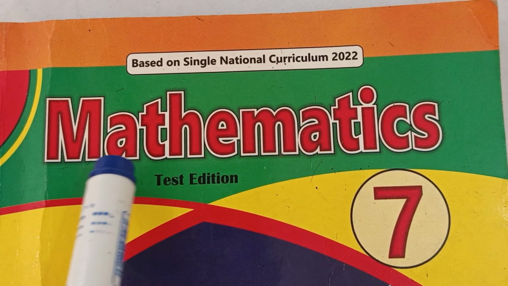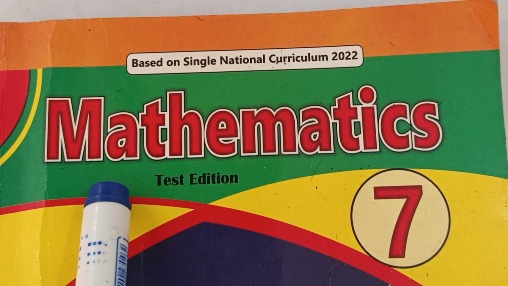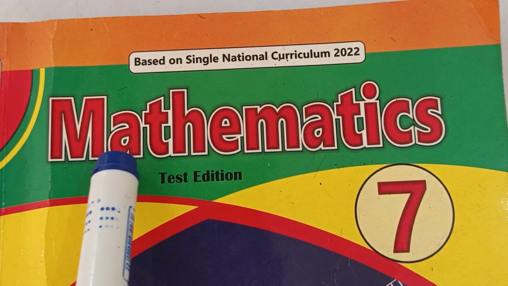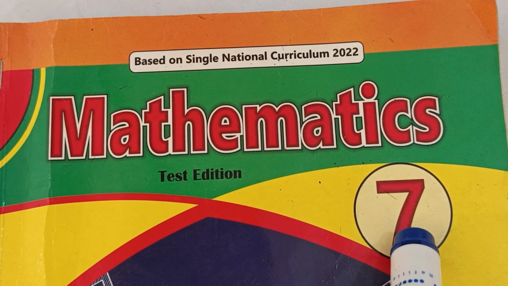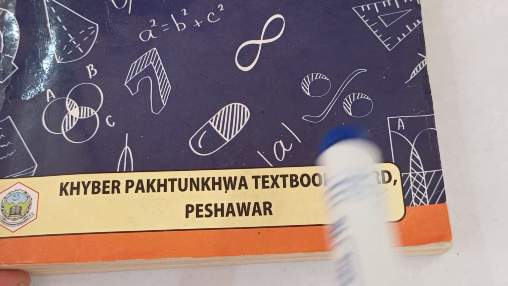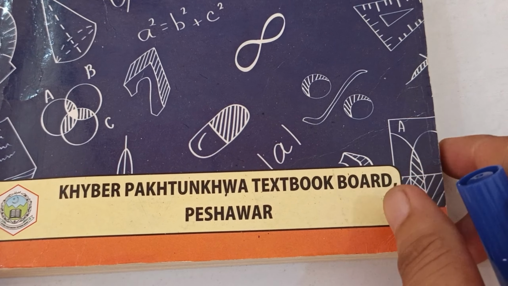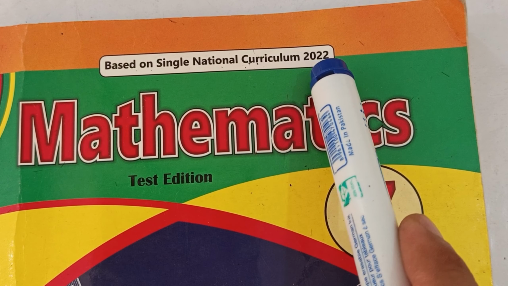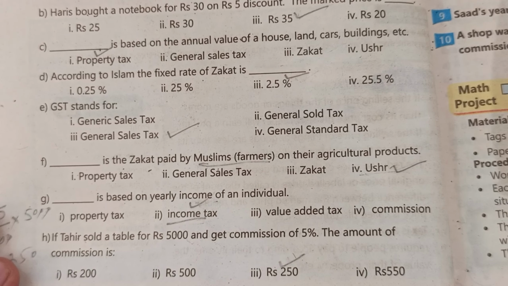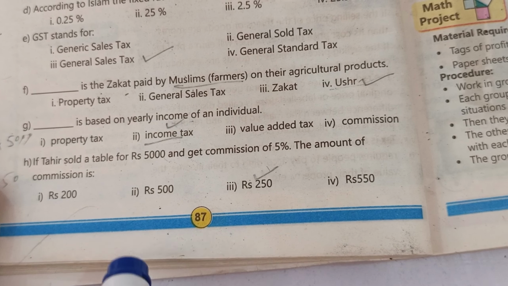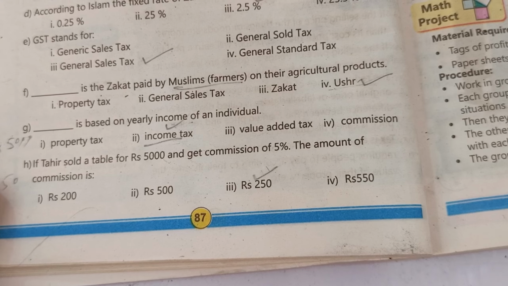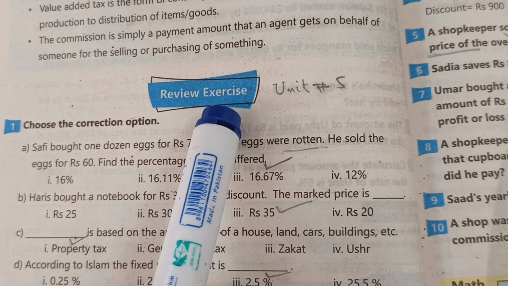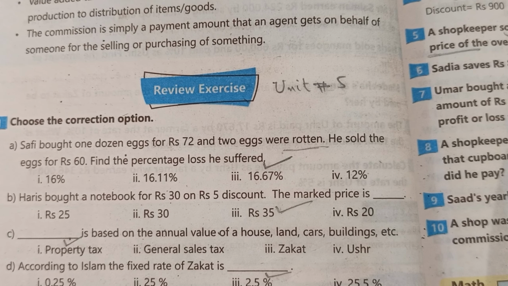Bismillahirrahmanirrahim. Dear audience, I am facing you after a long interval, and at this time you are seeing that I have mathematics of class 7th, and it is of the Khyber Pakhtunkhwa Textbook Board Peshawar, and it is based on the single national curriculum 2022. You are seeing that at this moment I am at page number 87 of this book, and at page number 87 there is the review exercise of unit number 5.